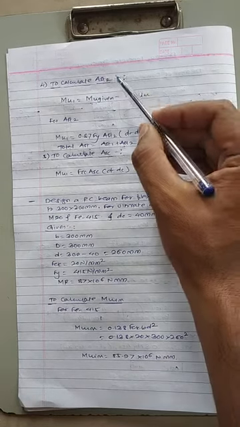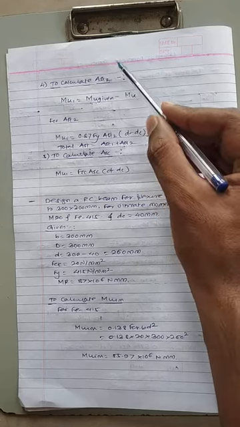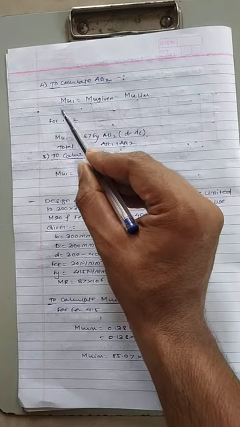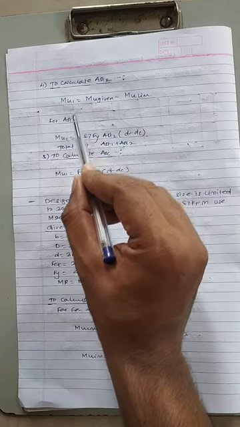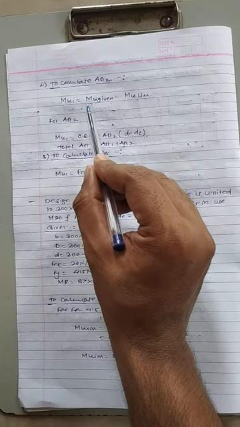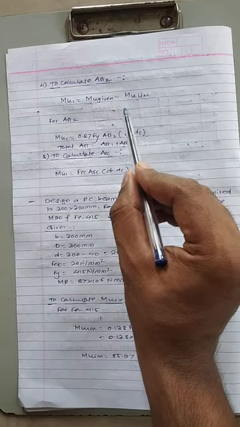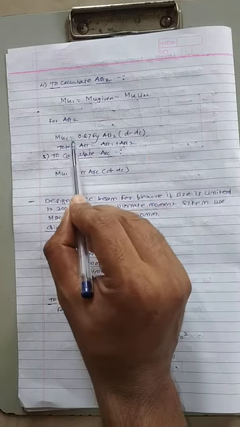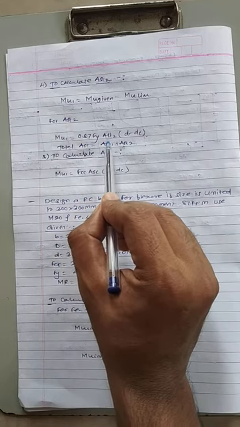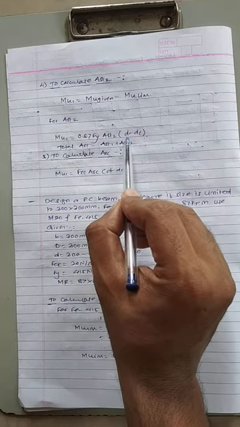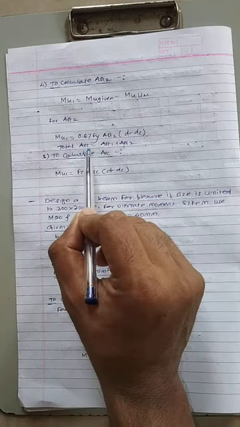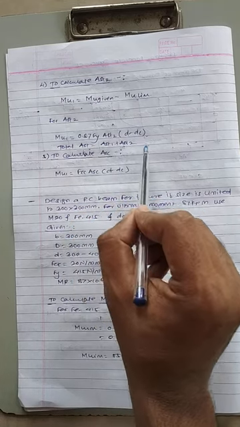Next, to calculate AST2, we require to find the unbalanced moment, that is MU1. How to calculate MU1? MU given minus MU limit. For AST2, MU1 is equal to 0.87 Fy AST2. This is the T force. And D minus DC is the lever arm, that is Z. So total AST is equal to AST1 plus AST2.